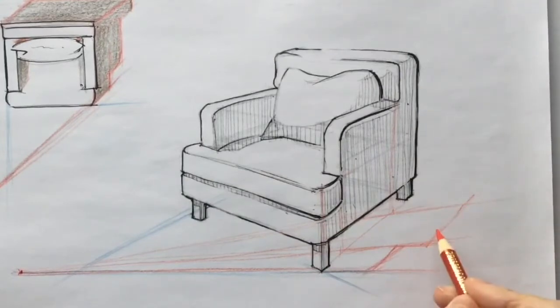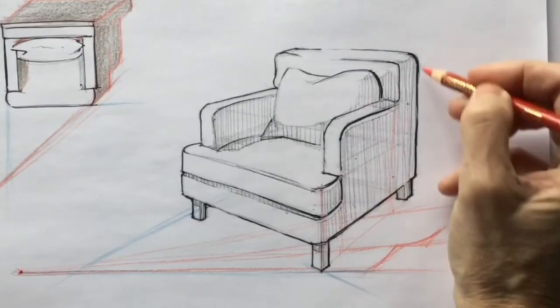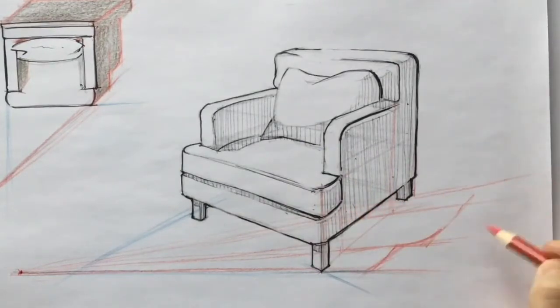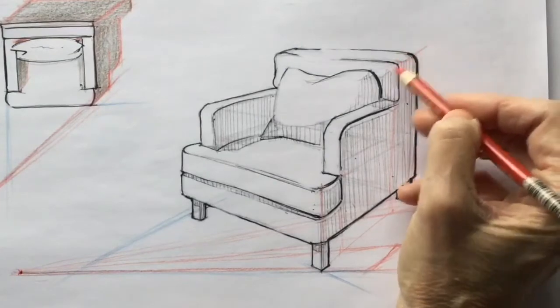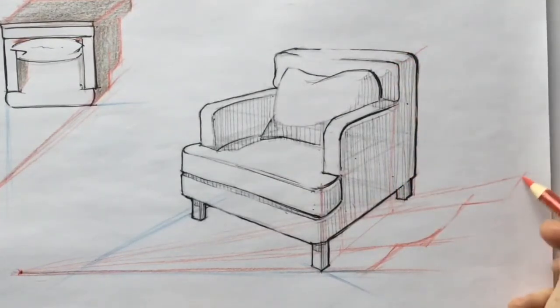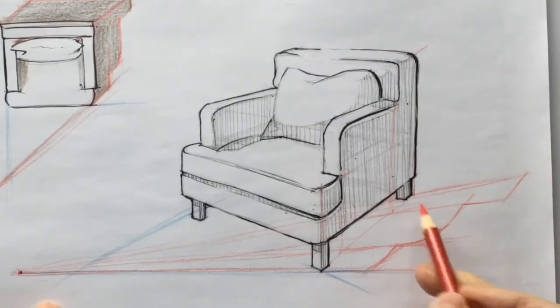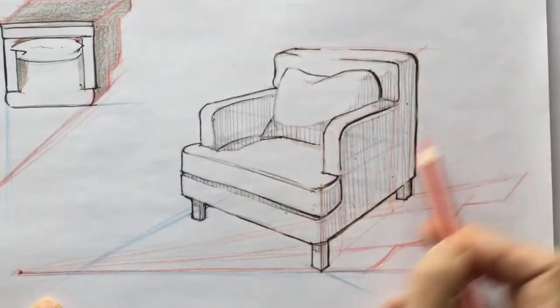We're making it on the floor. So this will be curved. The shadow for the back. And the back is just a little bit higher. Now this line, it goes with the vanishing point, so I've got to keep that in mind for that. And then there's this line I have to put in.